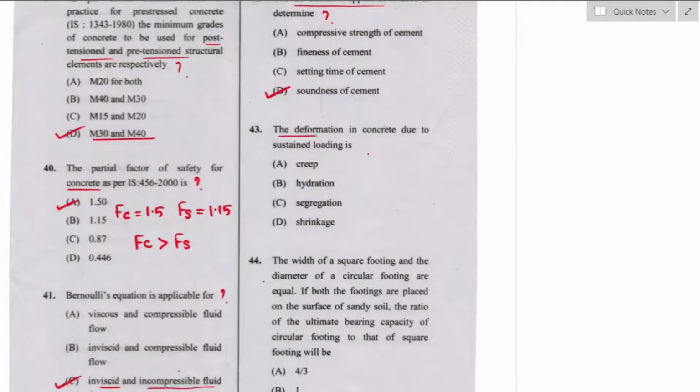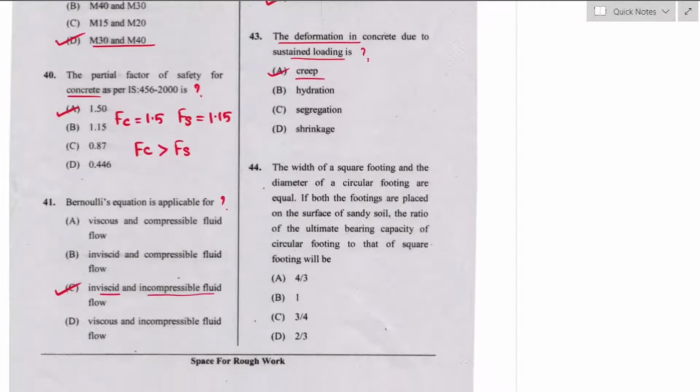Question number 43. The deformation in concrete due to sustained load is creep. Option A is the right answer. This deformation usually occurs in the direction of applied force, thus causing permanent deformation in the concrete structures. Option A is the right answer.